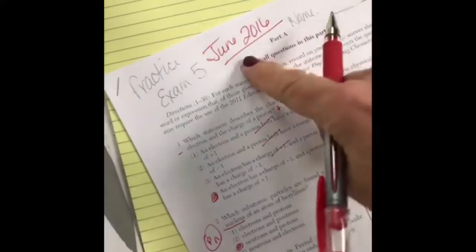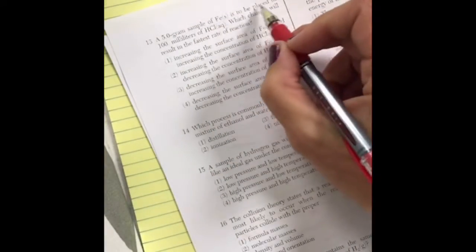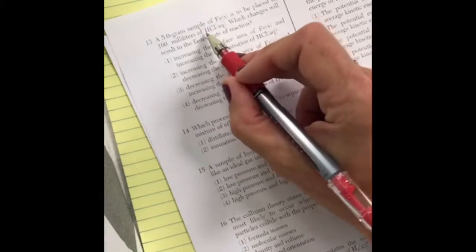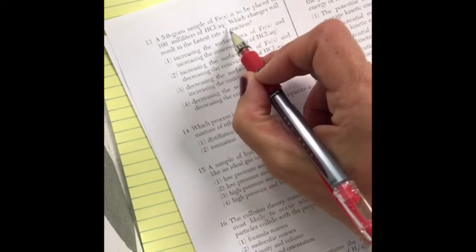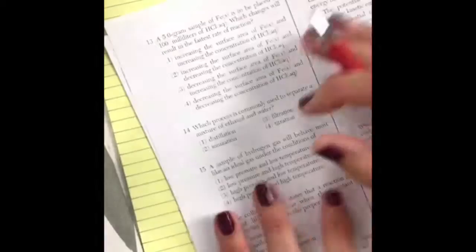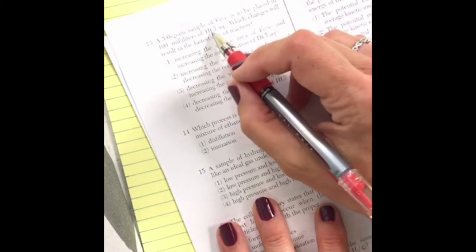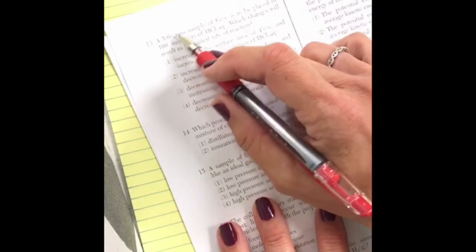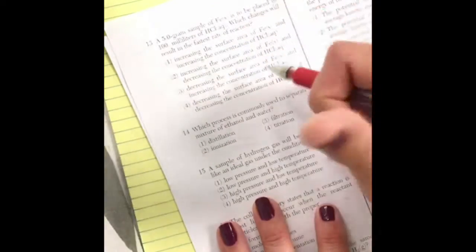All right, again, we're doing the June 2016 exam if you just joined us. A 5-gram sample of iron is to be placed in 100 milliliters of hydrochloric acid. What changes will result in the fastest reaction rate? So what's going to give me a really good reaction? If I'm mixing iron with hydrochloric acid, I want to make this 5 grams be like powdered, so I want to increase the surface area.